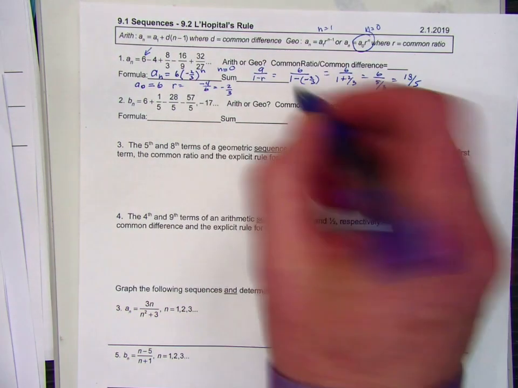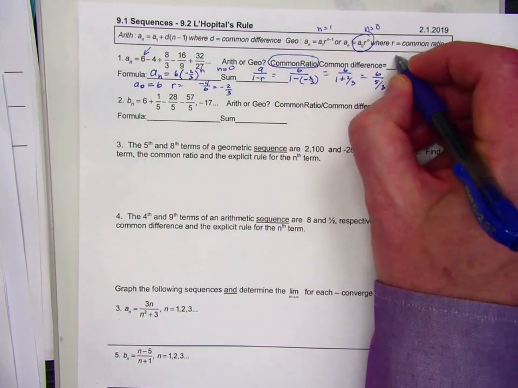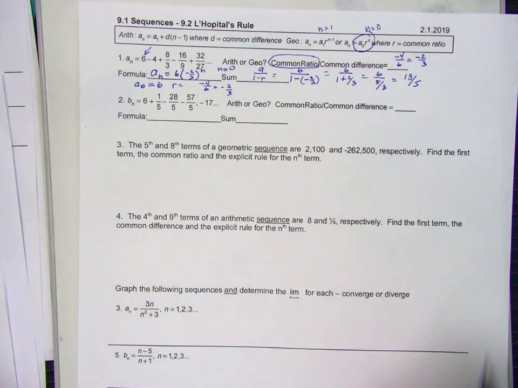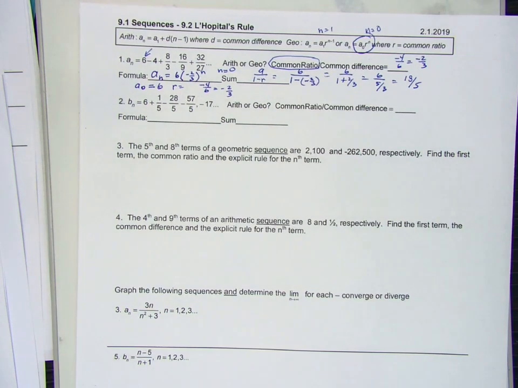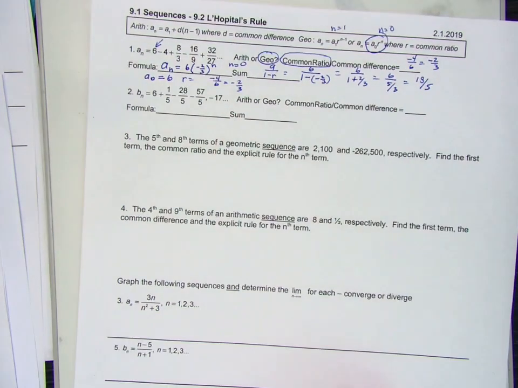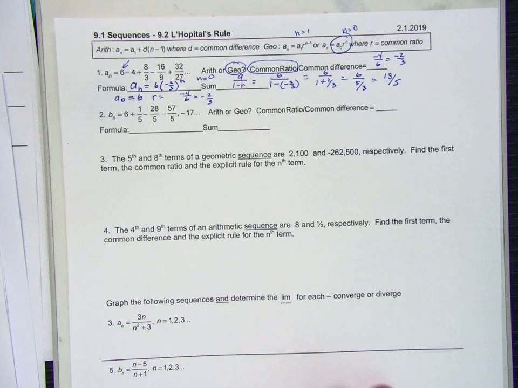Ooh, I should have said the common ratio. That's actually what I should have done here. It was negative 4 over 6, so that would be negative 2/3, as we found. It's a common ratio because it was geometric. I guess I should have done that first. Okay, so our next one we're going to look at is another one.